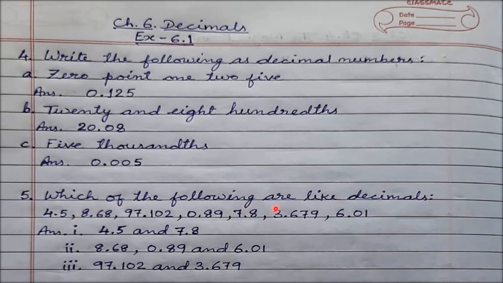Now number 5. Which of the following are like decimals? Now these were the decimal numbers. See, some of them have only one digit after the point. Some have 2 digits after the point. Some have 3 digits after the point. Those which have 1 digit after the point are one set of like decimals. Those which have 2 digits after the point are the second set of like decimals.